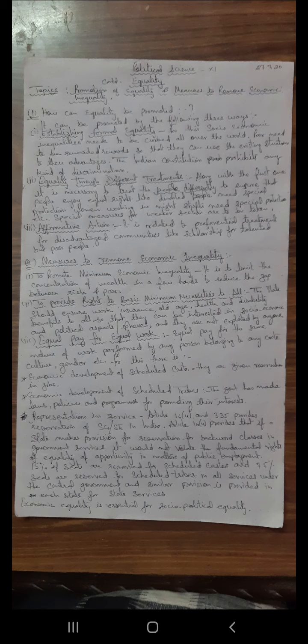This is provided by Article 16(4) and 335, that there is reservation of SCs and STs, scheduled castes and scheduled tribes, in India. And Article 16(4) provides that if a state makes provisions for reservation for backward classes in government services, it would not violate the fundamental right of equality of opportunity in matters of public employment.